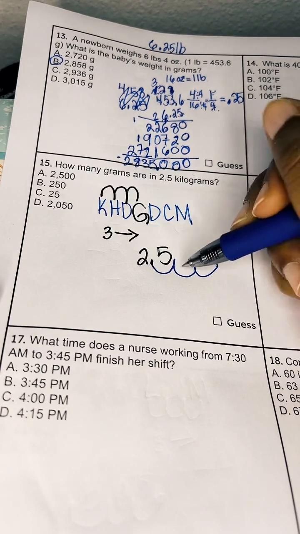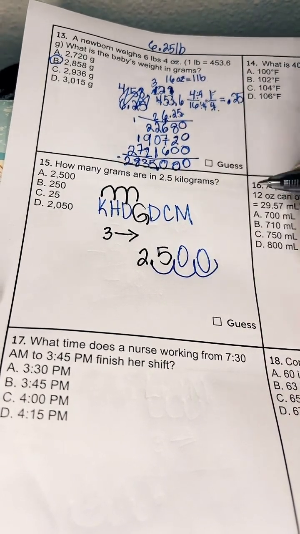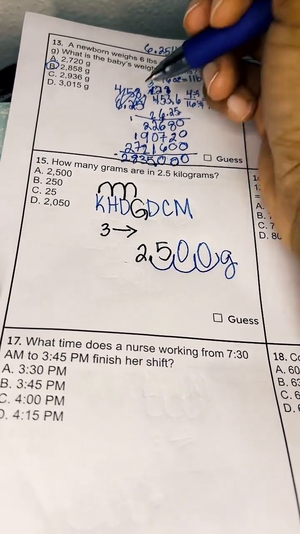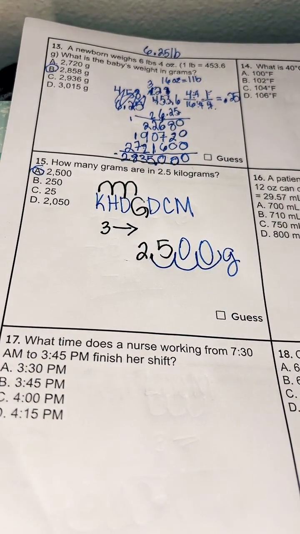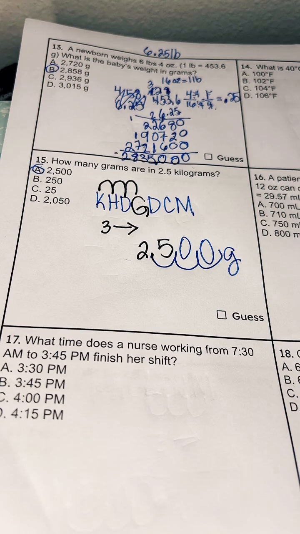Now, remember here, we got humps, so we got to put 0 in them. And this is what gets us grams. So we will have A as our answer. Yes, Kaden. Good. Move 3 over. Yep. 3 to the right.